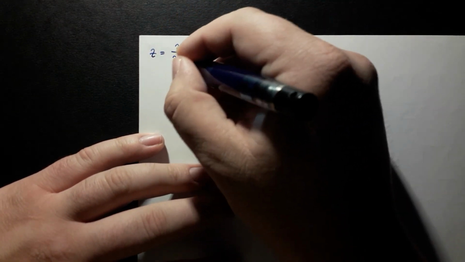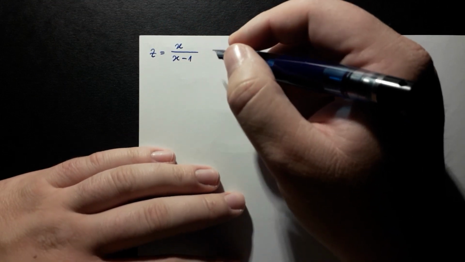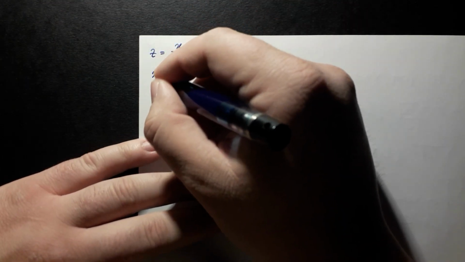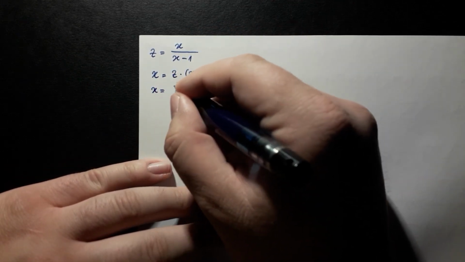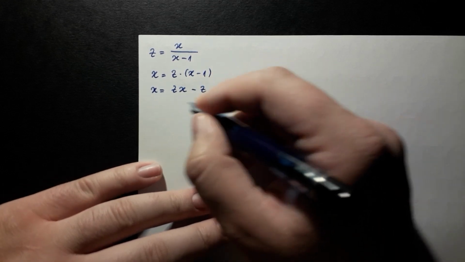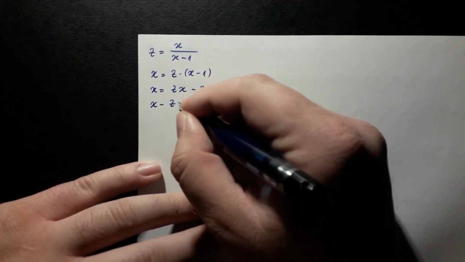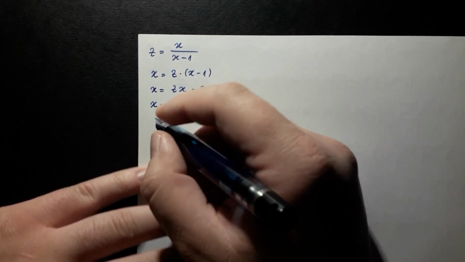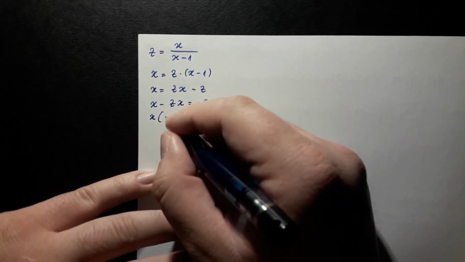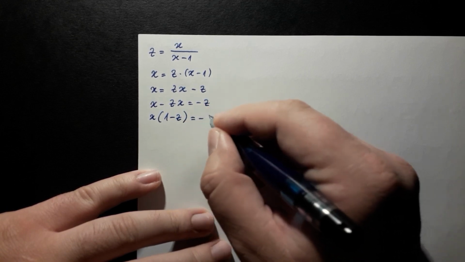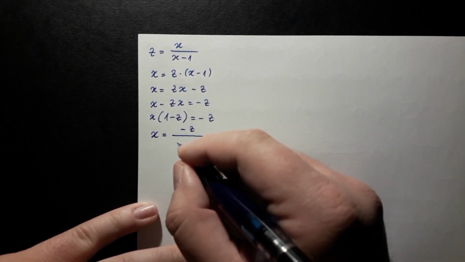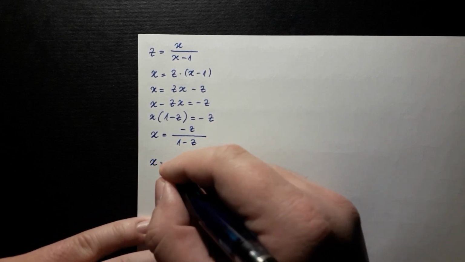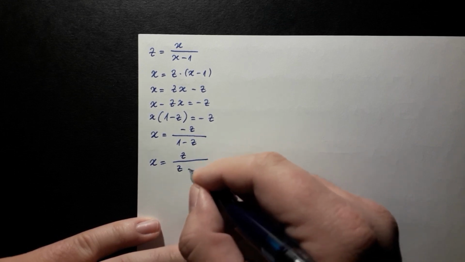Well, since we used the substitution of z being equal to x over x minus 1, we have to find what x is. So z is equal to x over x minus 1, so x is equal to z times x minus 1, which makes x be equal to zx minus z. Basically, that means that x minus zx is equal to negative z, or x times 1 minus z is equal to negative z, which makes x be equal to negative z over 1 minus z, and that makes x be equal to z over z minus 1.